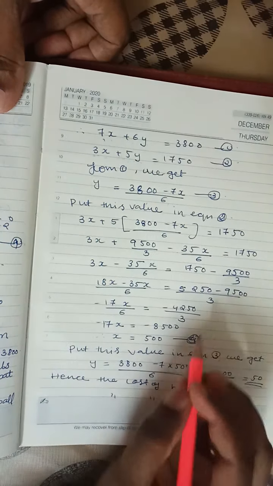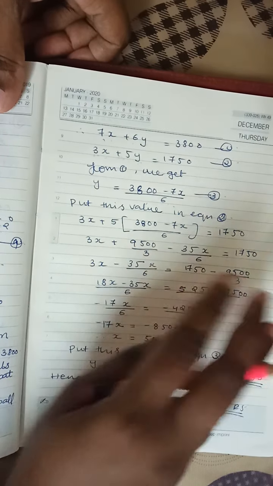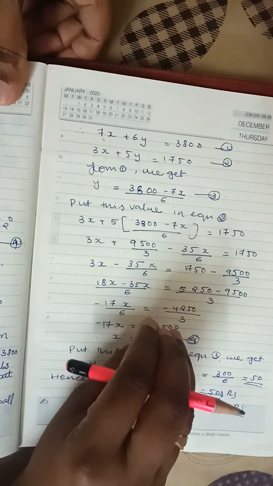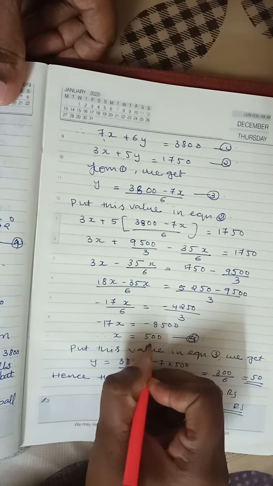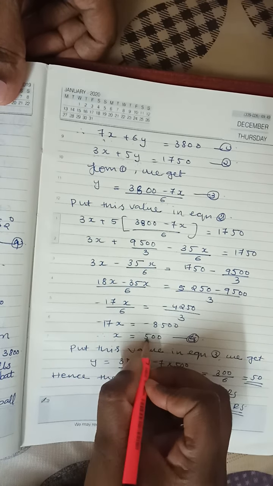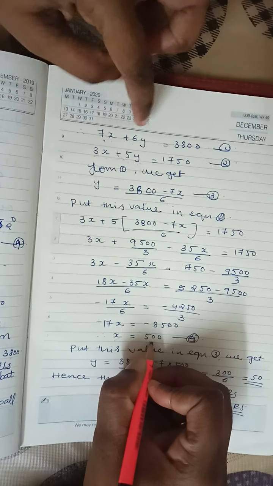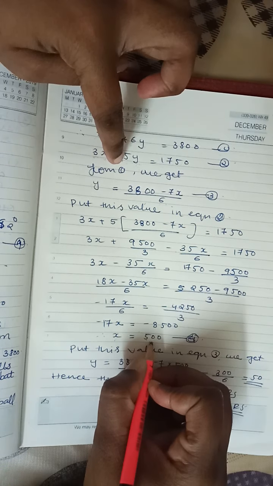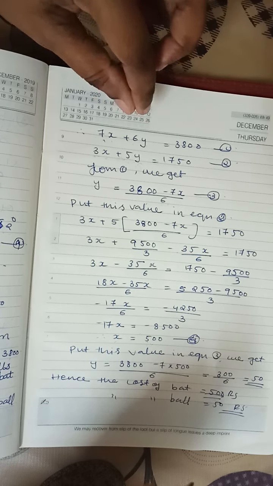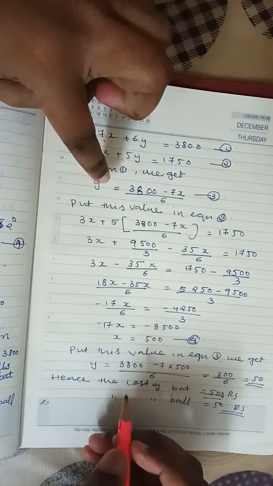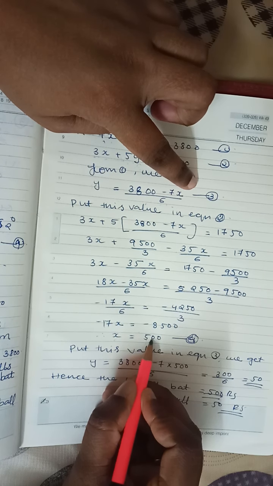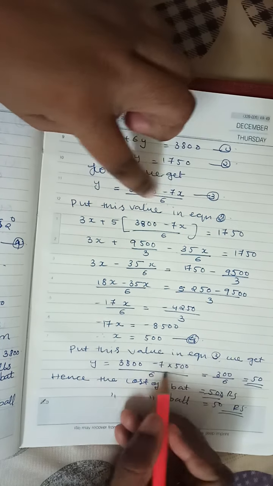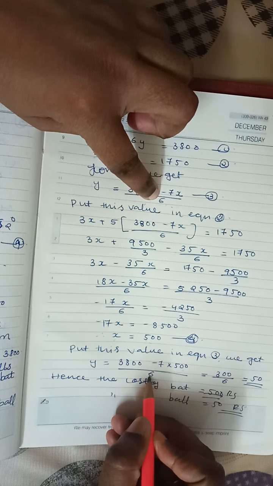Next, the normal calculation: take the LCM and cross multiply, whatever calculation is needed. After that we will get the value of x is equal to 500. Correct. So after that, substitute this value of x is equal to 500 in either of these two equations. I am substituting it in equation number 3. So we will get y is equal to 3800 minus 7 into 500 divided by 6. Okay. So after calculation we will get y is equal to 50.